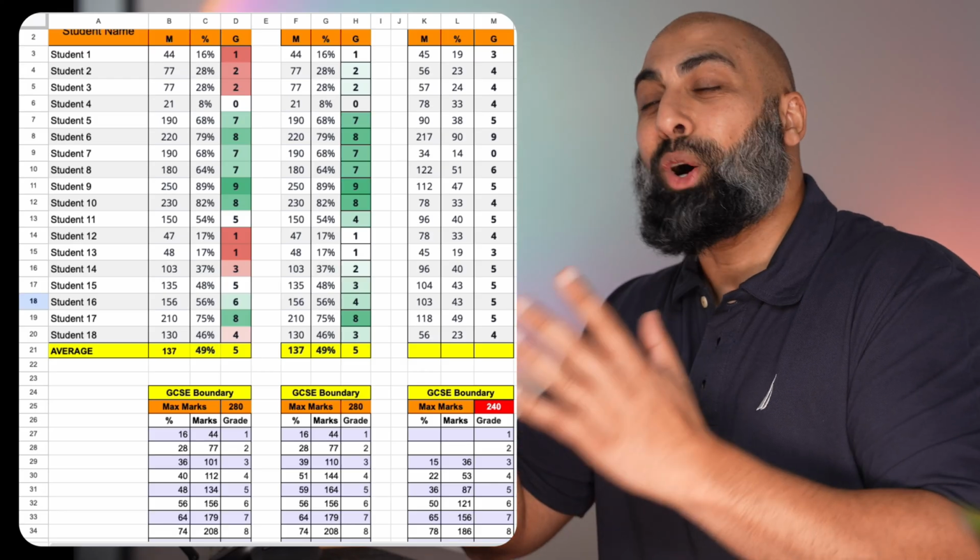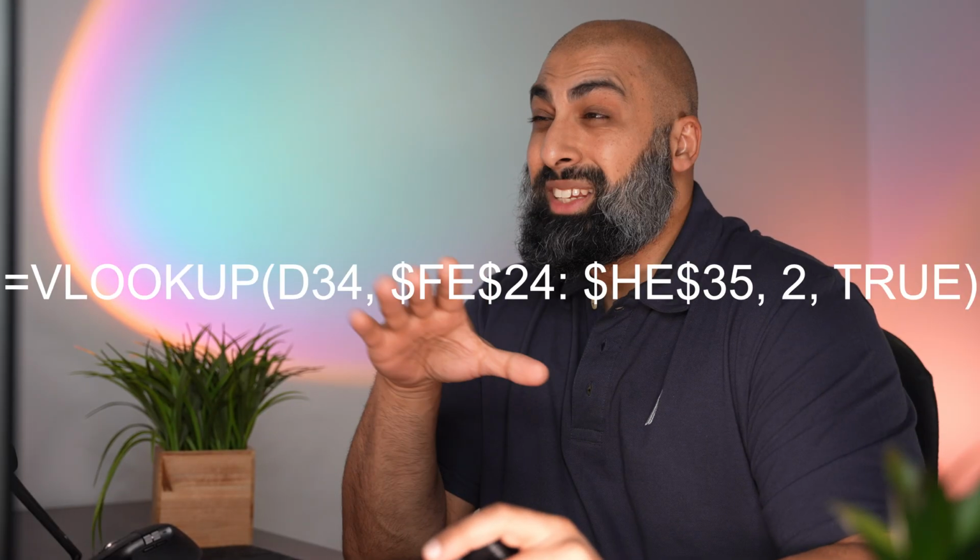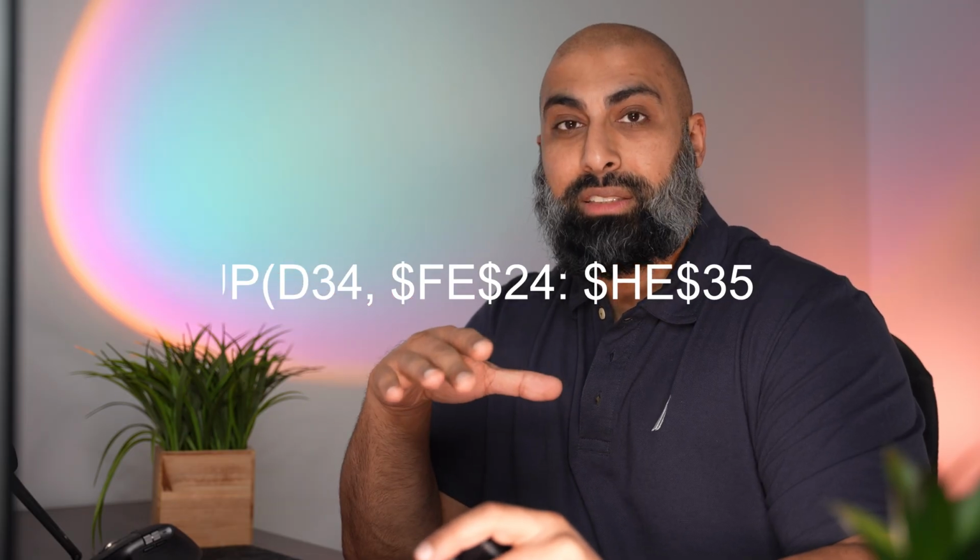Beautiful, isn't it? That's the whole point of the gradebook. I'll show you how this one formula grades an entire class in seconds. Look, I used to spend hours until I built this gradebook that literally grades itself.